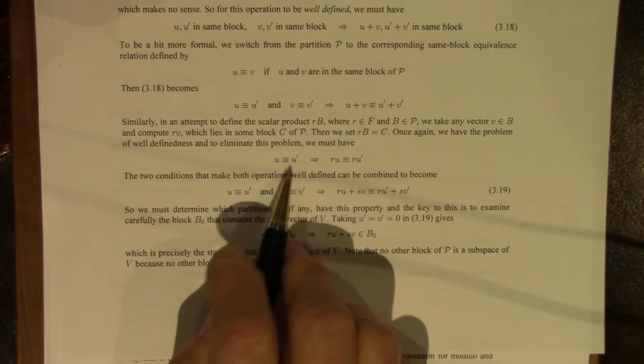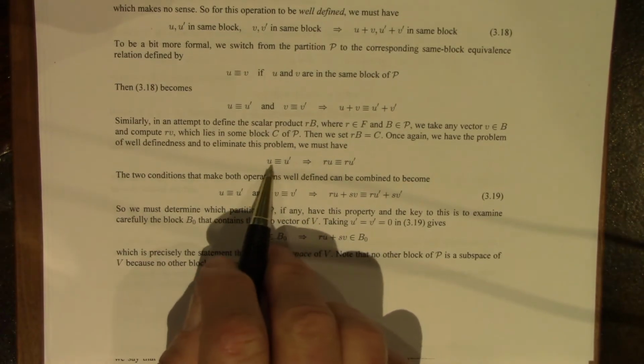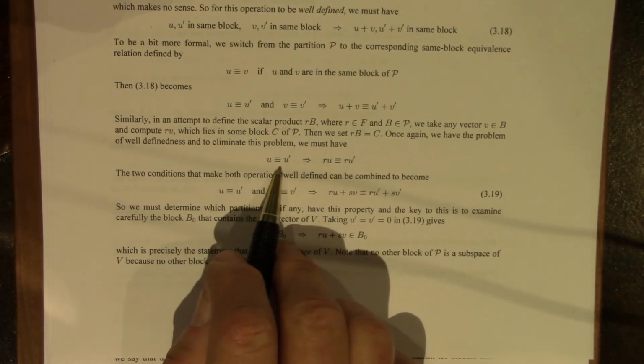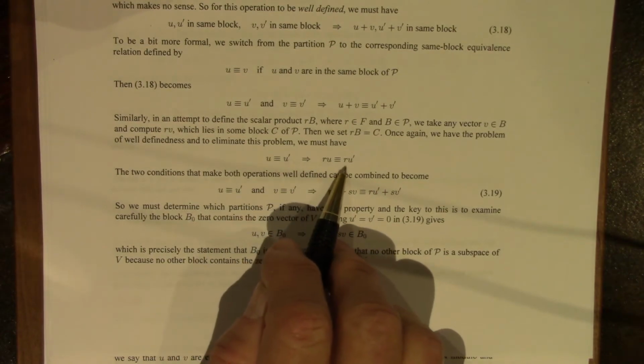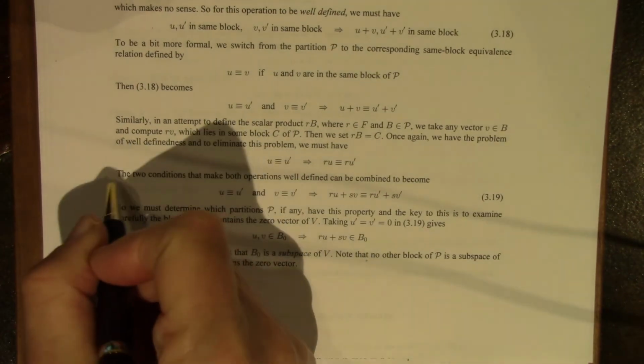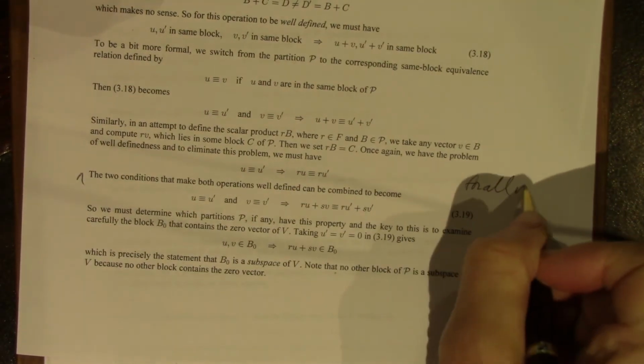So, to eliminate this problem, we must have u equivalent to u prime implies ru equivalent to ru prime, and I should say for all the scalars.